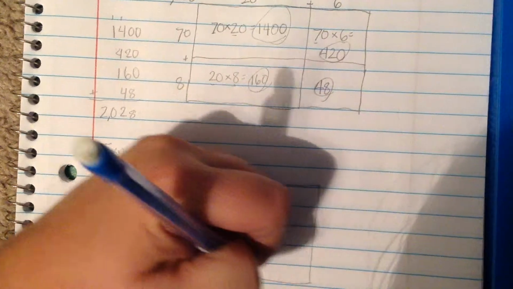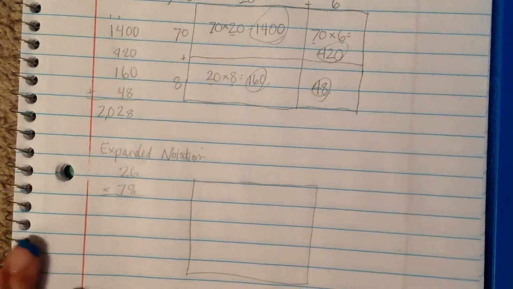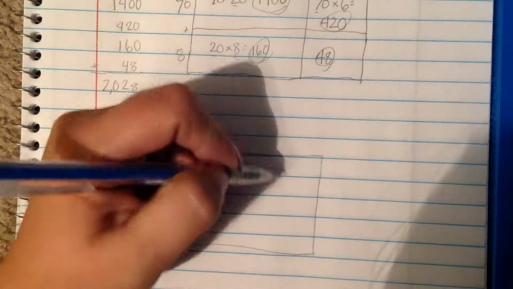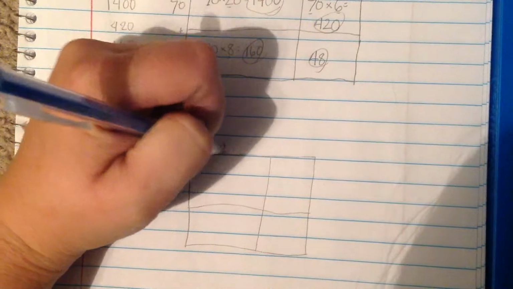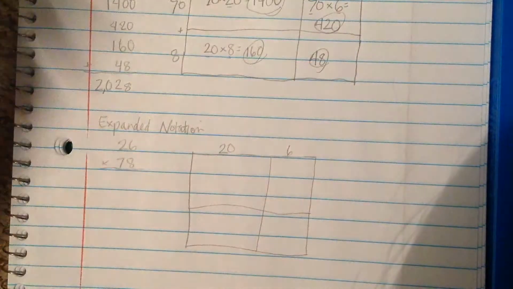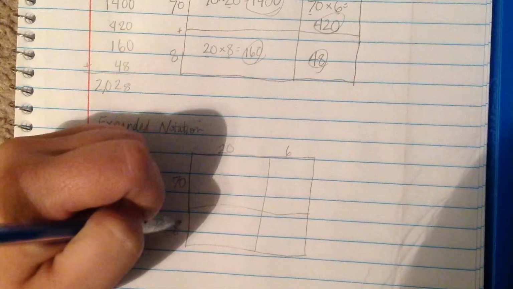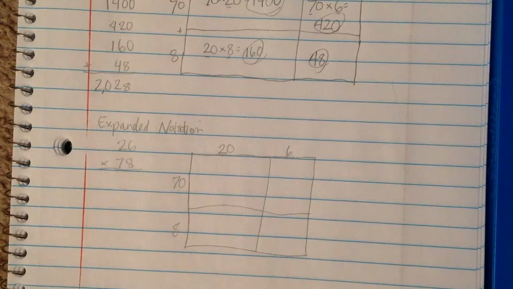I'm going to draw it a little bit smaller because I don't really write anything in this box. 4 squares, decomposing my numbers, 20 and 6, and 70 and 8. This time around, though, remember, I write my problem over to the side.